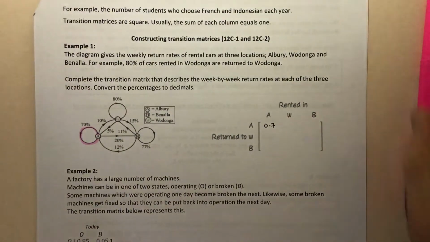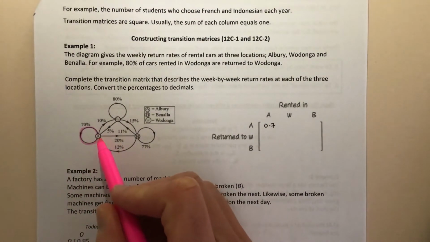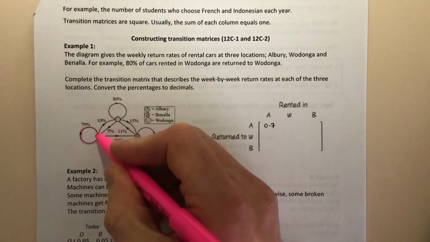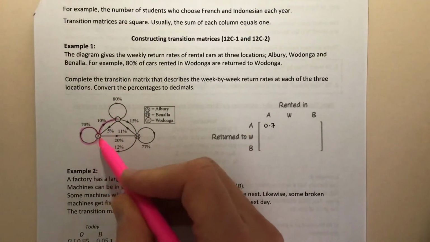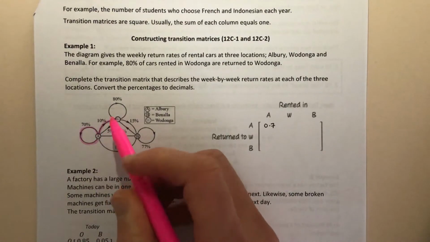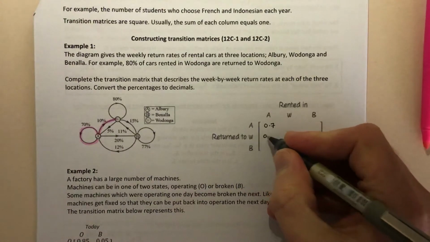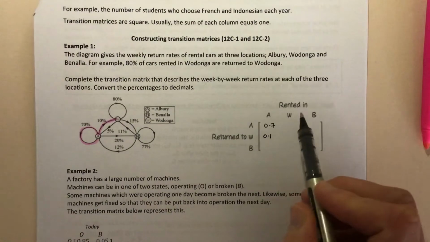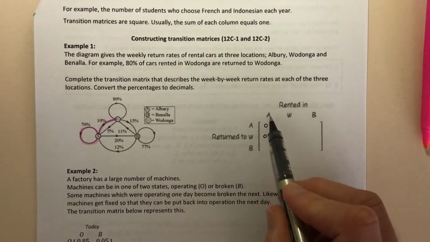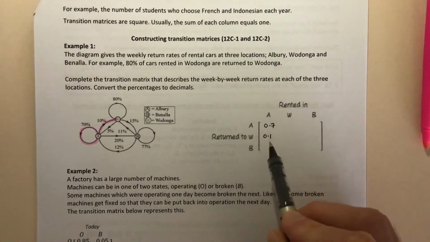okay, and that's the 70% or the 0.7. Okay. Let's again stay with Albury, but let's look at the percentage of cars that are borrowed in Albury and then returned to Wodonga. So if we use this arrow here, this 10%, that's saying that 10% of the cars that are rented in Albury will actually get returned in Wodonga. Now again, 10% as a decimal, that's 0.1, right? And you can use the labeling on the outside of the transition matrix here to say, well, it's rented in Albury, returned to Wodonga, rented in A, returned to W, so that's where the 0.1 goes.